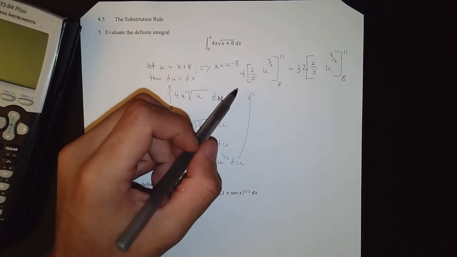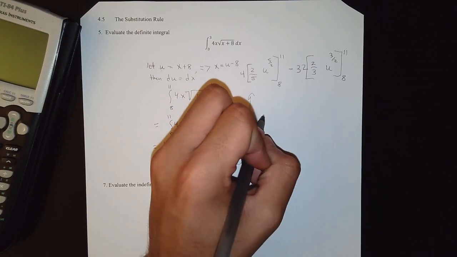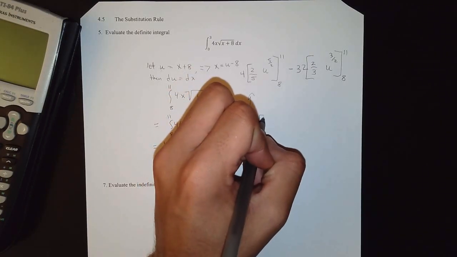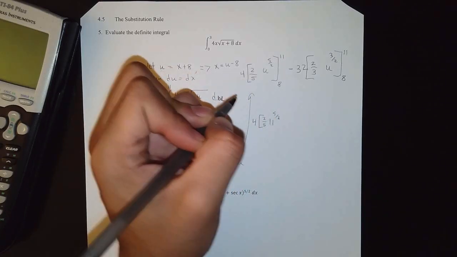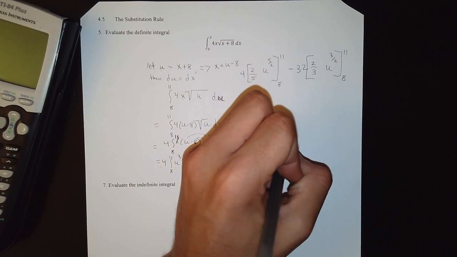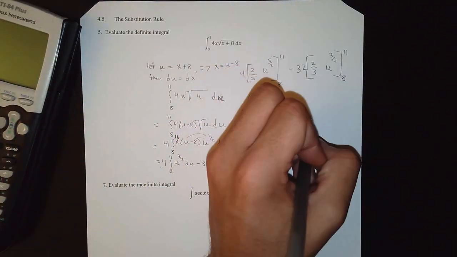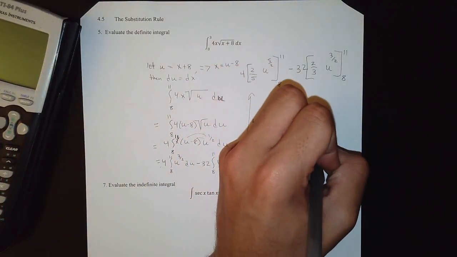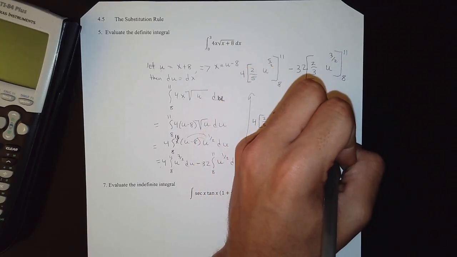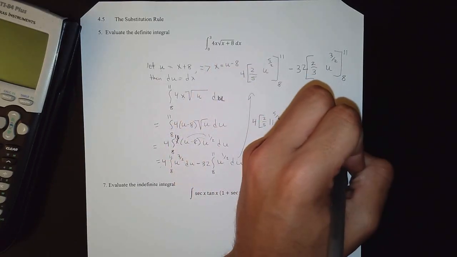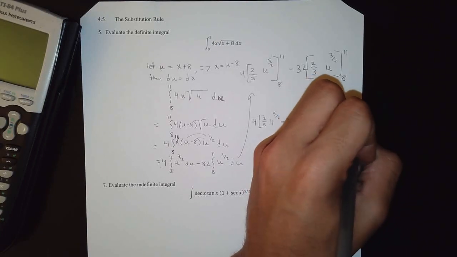And so our next step would be to plug in. So we have 4 times the quantity 2/5 times 11 to the 5/2 minus 2/5 times 8 to the 5/2, and then that is subtracted by 32 times 2/3 of 11 to the 3/2 minus 2/3 times 8 to the 3/2 power.